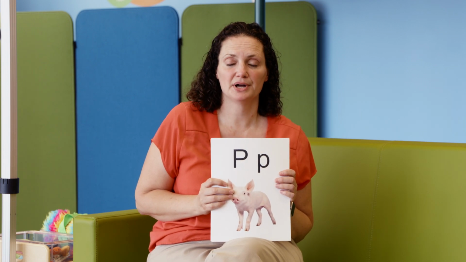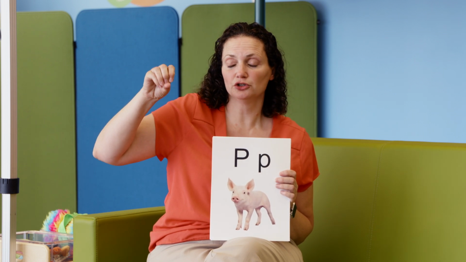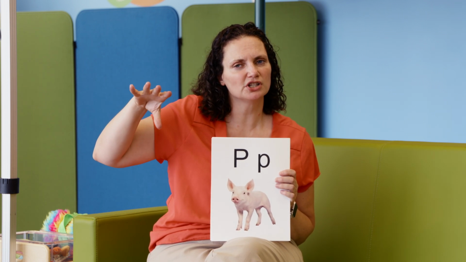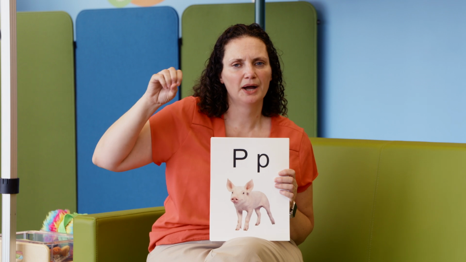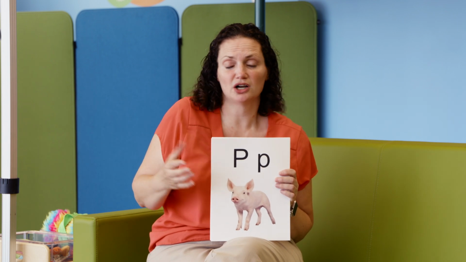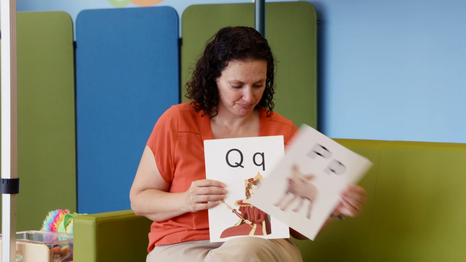The next sound is P. To make this sound, your lips close, and then they burst open. And your vocal folds aren't turned on. If your vocal folds were turned on, it would be a B.